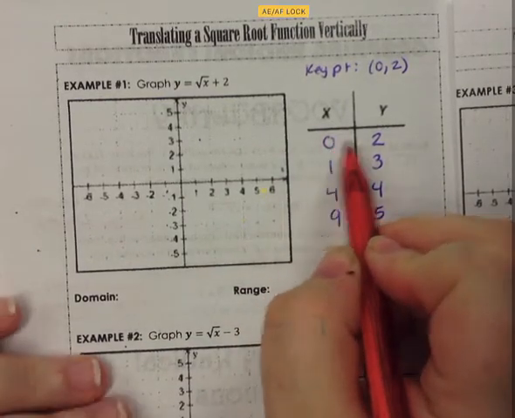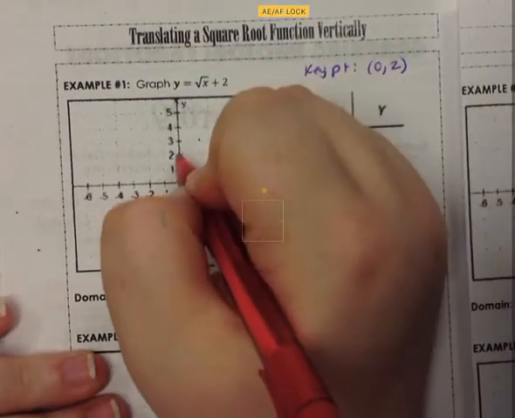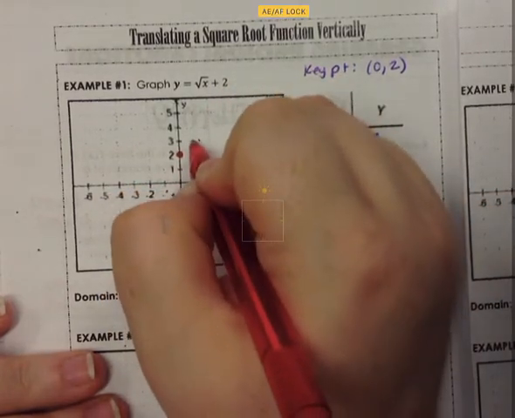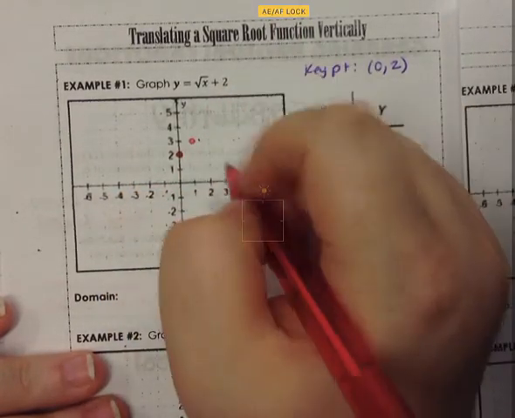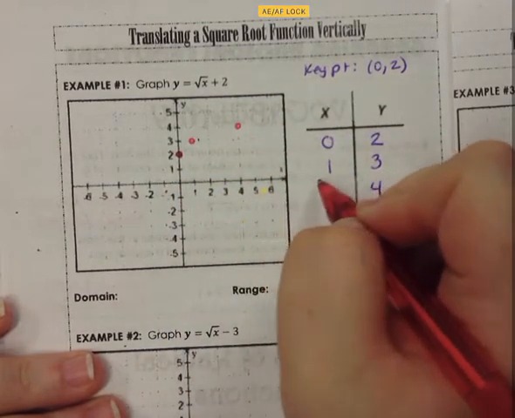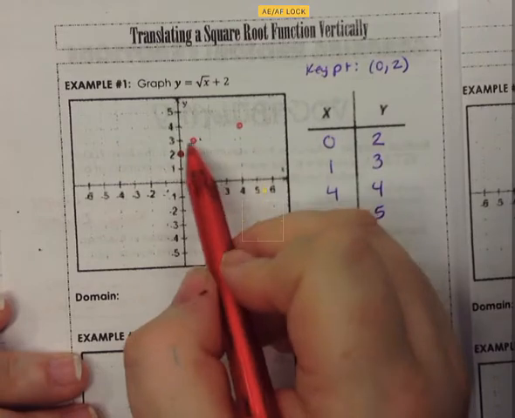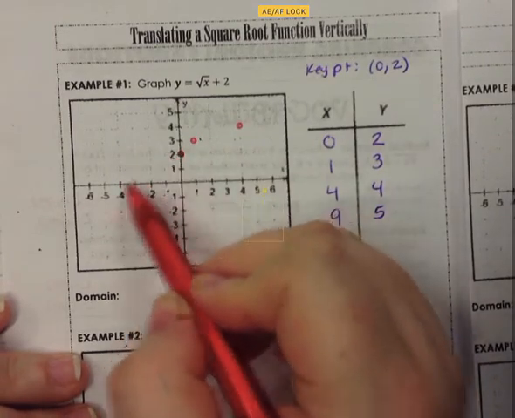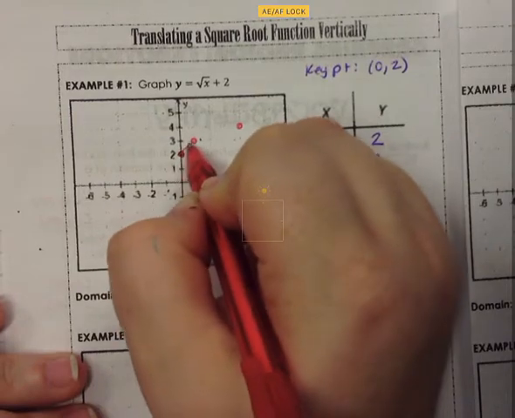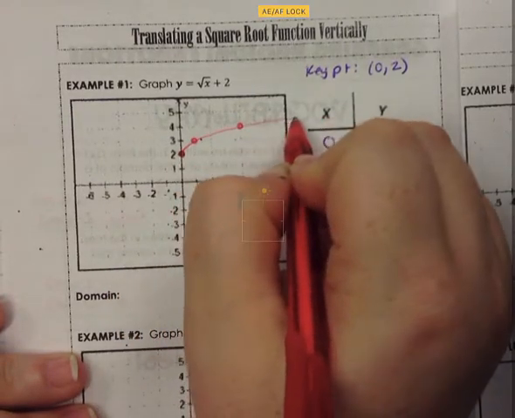So the first point you graph is 0, 2. 1, 3. 4, 4. And then 9, 5 is way out here, so I know I can't graph that. But I know that my graph can't come over here because those were all errors. So I have to start here and then make my radical go this way.